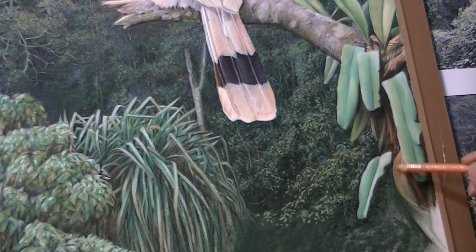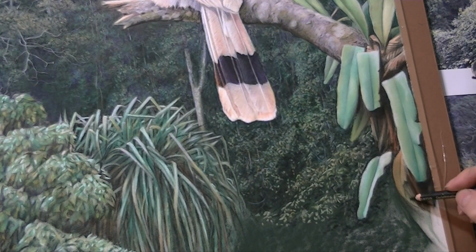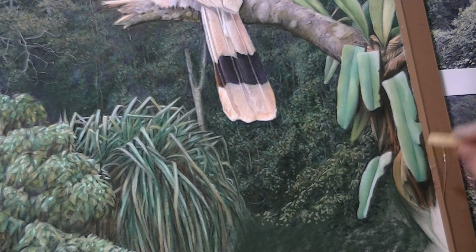Notice how I'm deliberately making things a little bit scruffy here. I don't want it to look too perfect. It's a very important thing to keep in your mind that when you're painting anything that's organic, don't make it too neat and tidy. The more scruffy you make it, the more organic and natural it'll look.